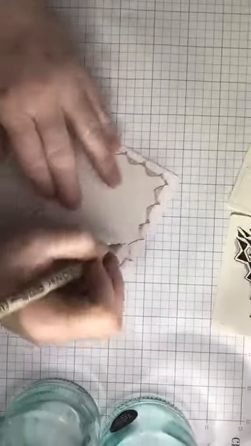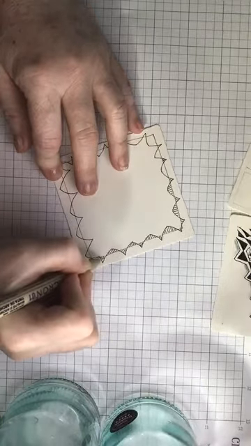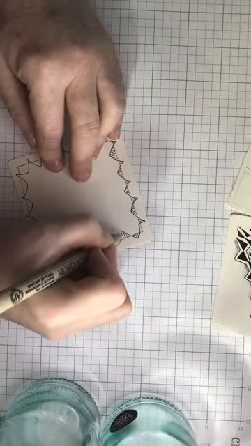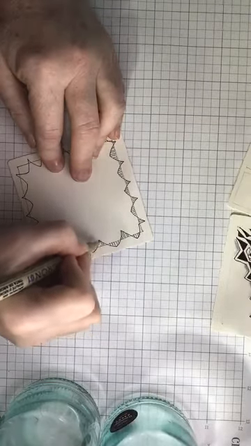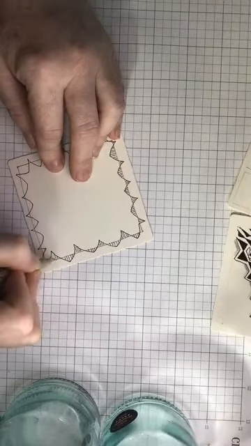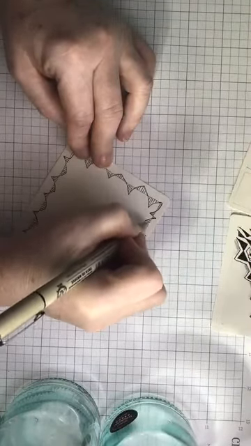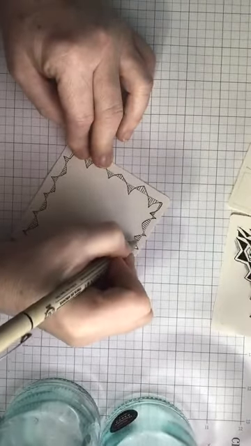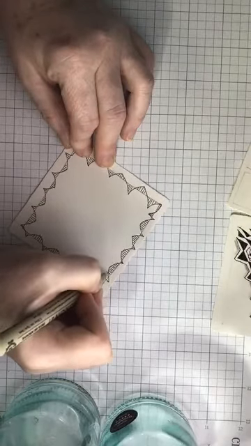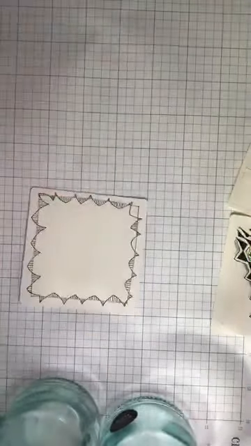Get a very different look depending on how you play with it. There we go.